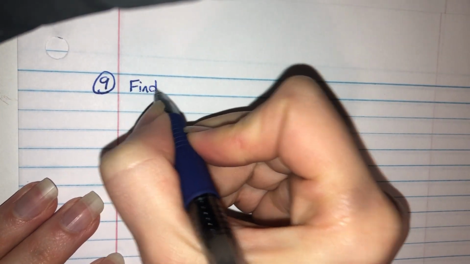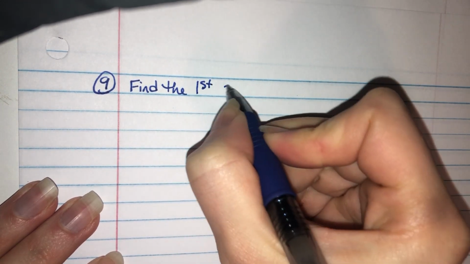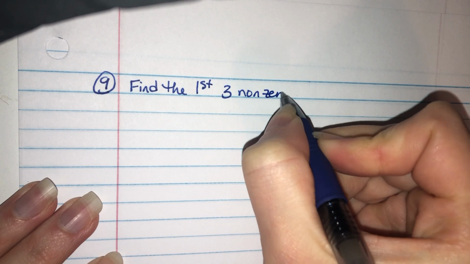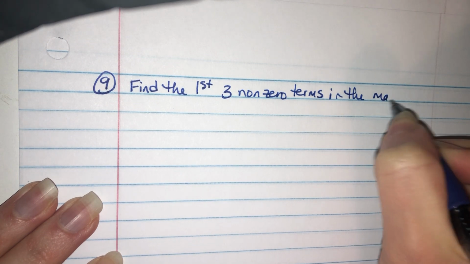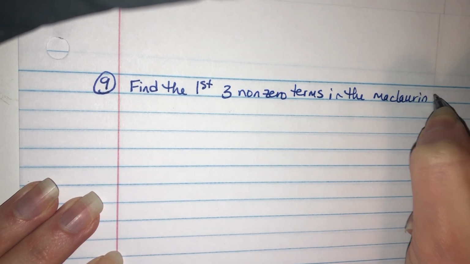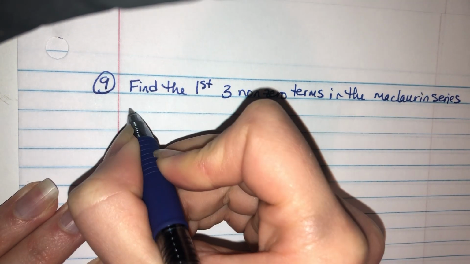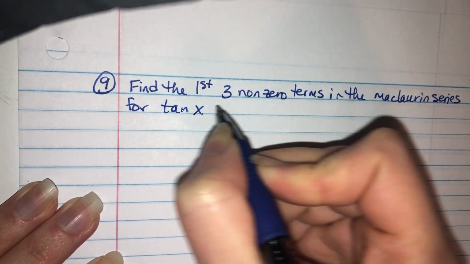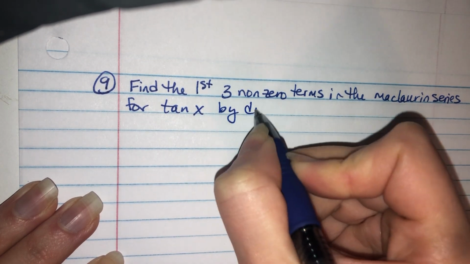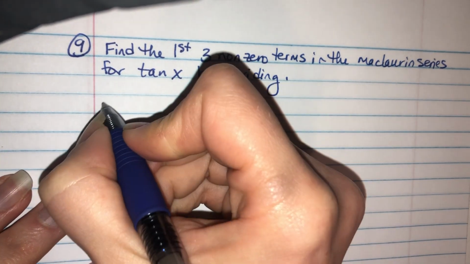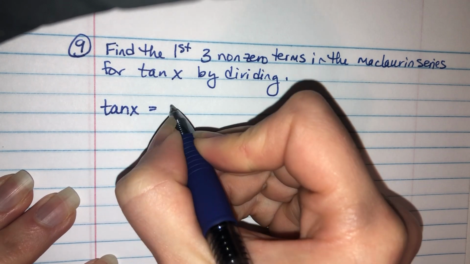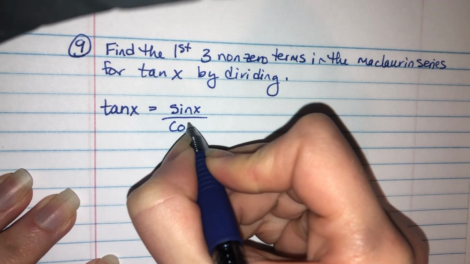We are going to find the first 3 non-zero terms in the Maclaurin series for the tangent of x by dividing. Now it doesn't tell us what to divide, but you remember how to write tangent of x as a quotient, don't you, from your pre-calculus? The tangent of x is equal to the sine of x divided by the cosine of x.